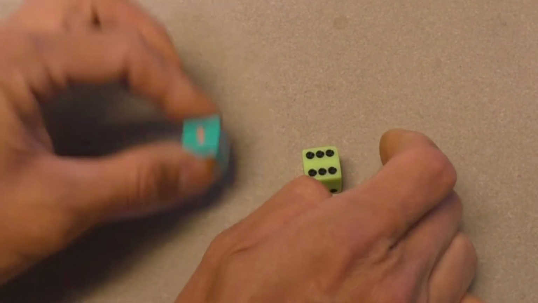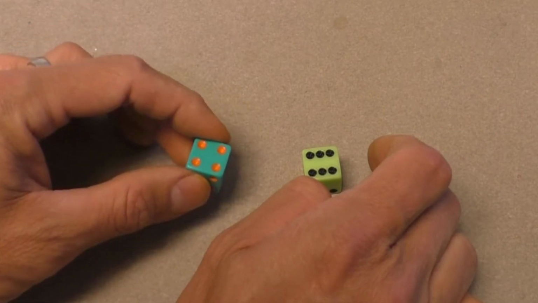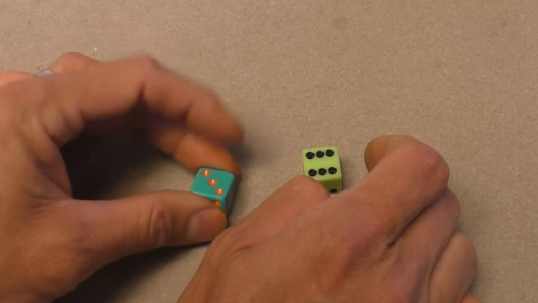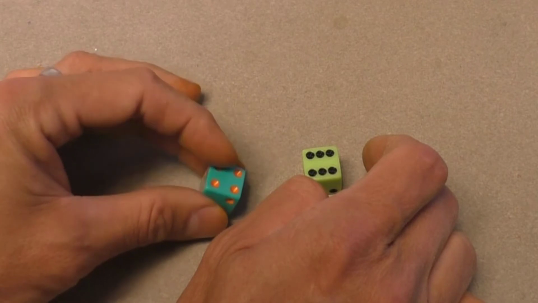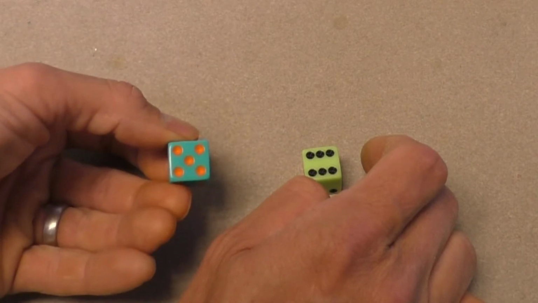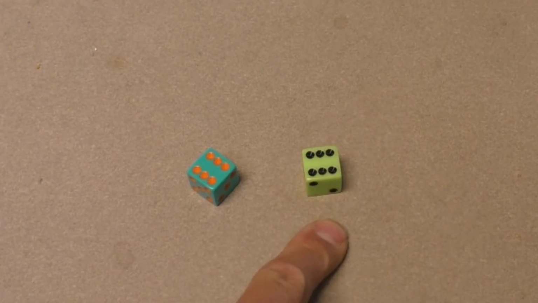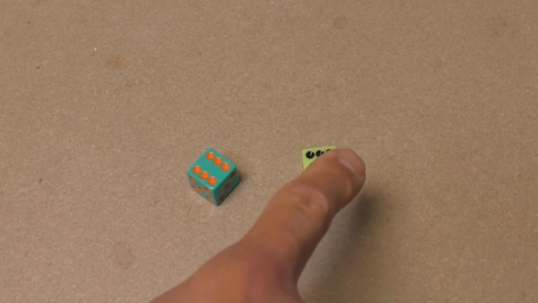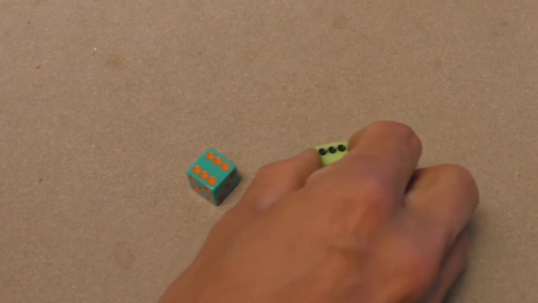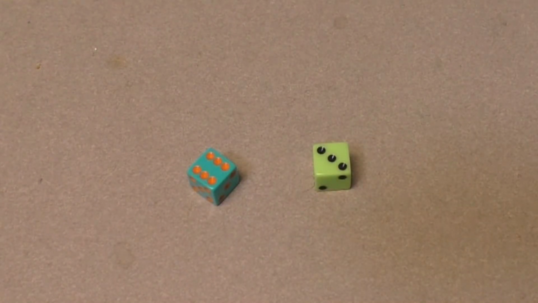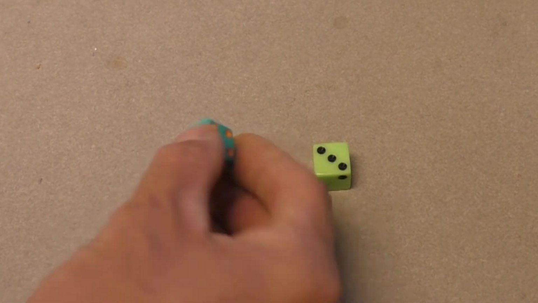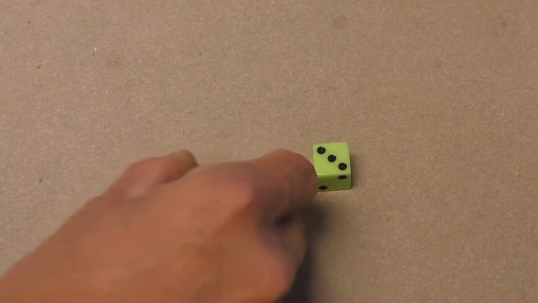Well, the blue die could be 1 or 2 or 3 or 4 or 5 or 6. But that's only if that one is 6. What if that one is, say, 3? Well, couldn't this one be any also of 6? So let's talk about that.